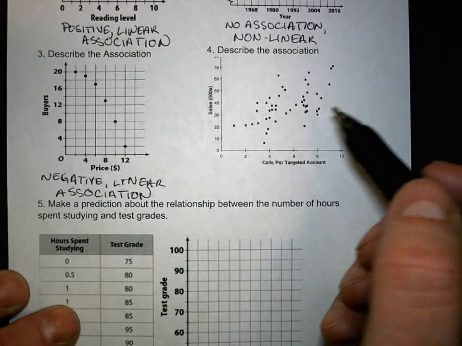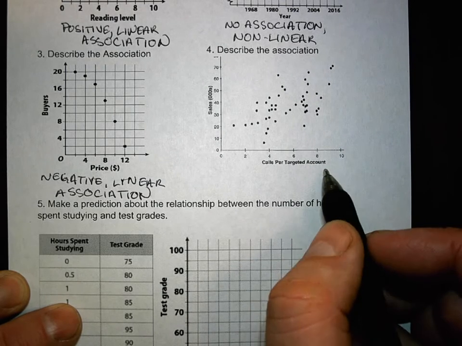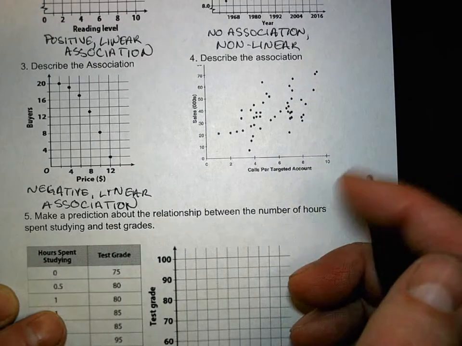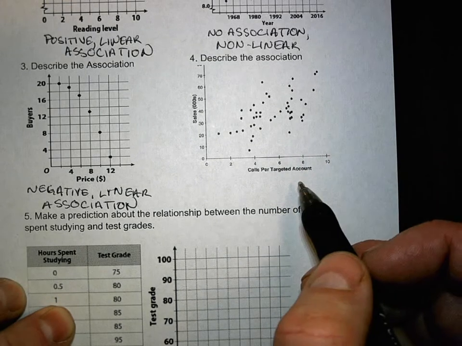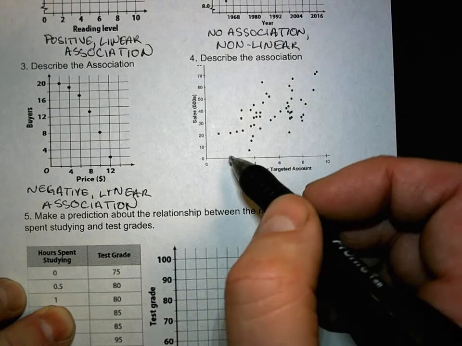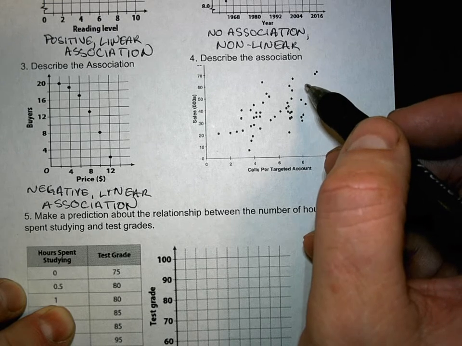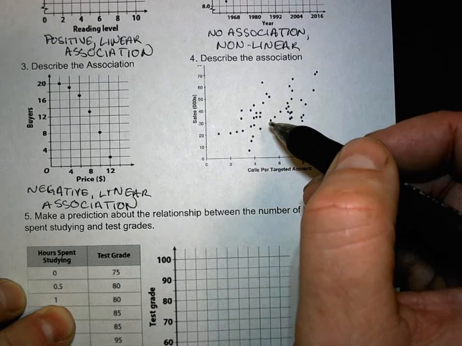So let's look at this one over here. It's the calls per targeted account and the sales. That's definitely a no. Is there really an equation there? You could kind of argue for a positive linear, couldn't you? But you'd have to really be forcing it, wouldn't you?